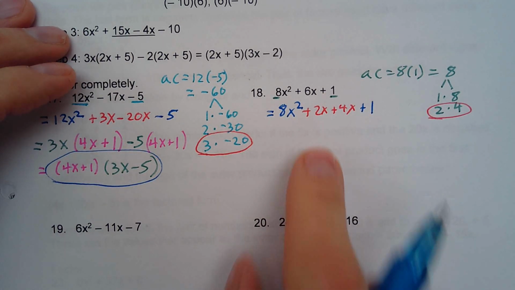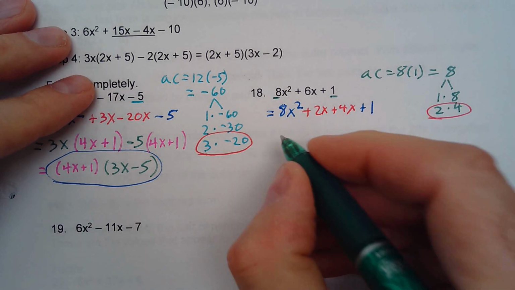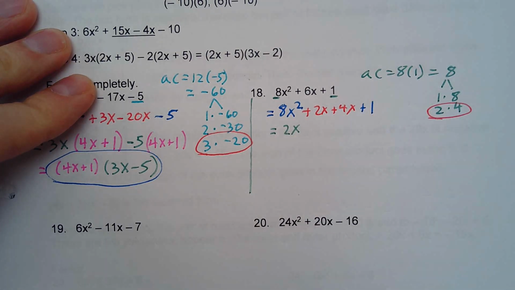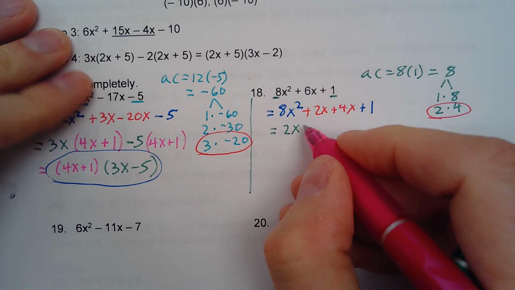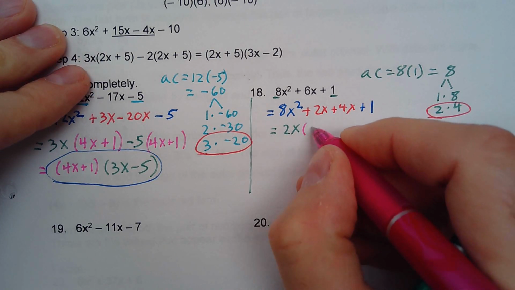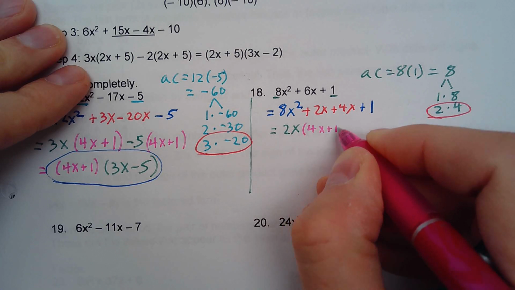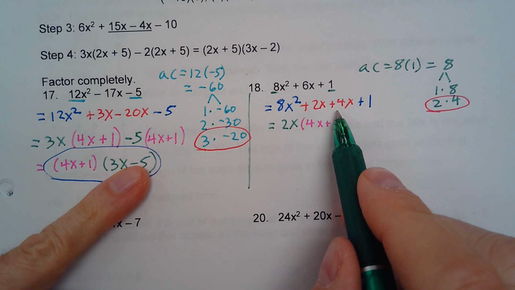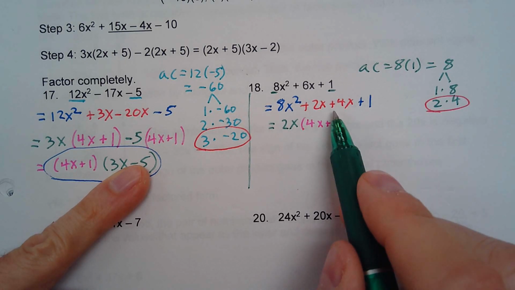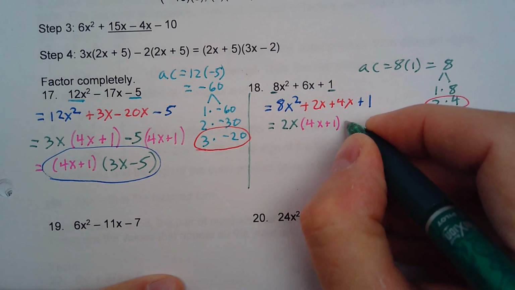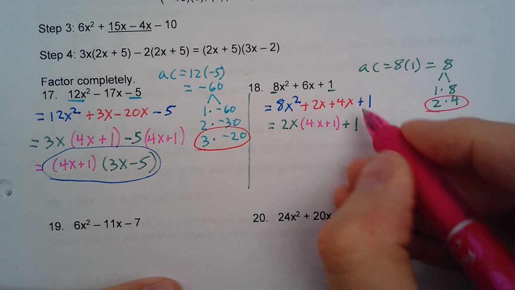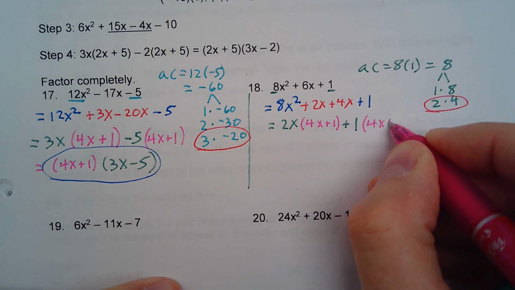So if I look at the first two terms, they have a common factor of 2x. So I'm going to factor that out. My leftovers are going to be 4x plus 1. Okay, we've seen that before. That's weird. I assume it's just a coincidence. Here, we have no common factor except for 1, but I'm going to still write that 1. So I'm going to write that as plus 1, and then 4x plus 1. You'll see why in a minute.